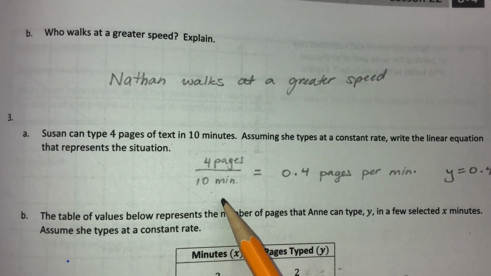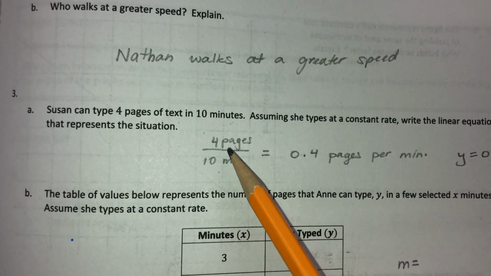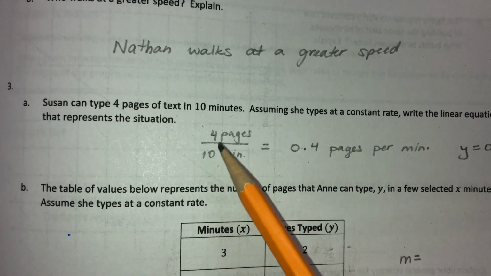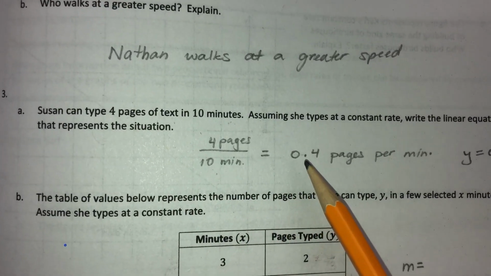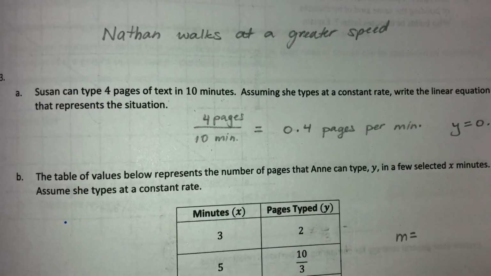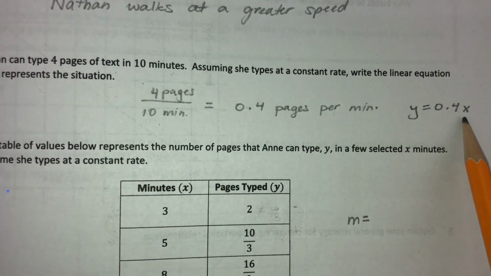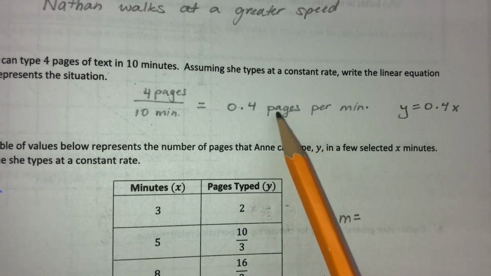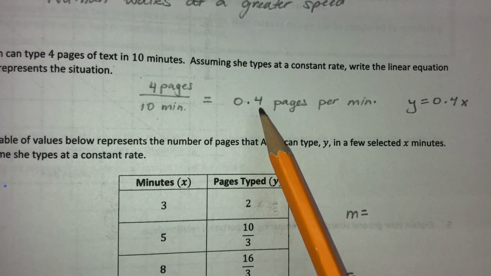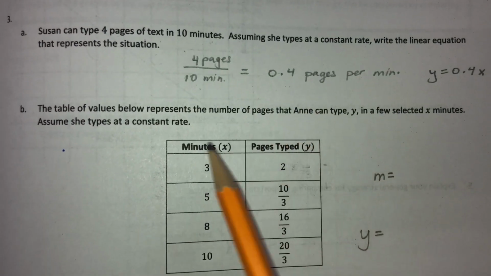There's one way to write a rate. Otherwise, we can change that to a decimal. We could leave it as a fraction too, but let's change it to a decimal. So 4 divided by 10, or 4/10, is 0.4 pages per minute. So the equation for Susan would be y equals 0.4x, meaning she writes a little bit less than half a page every minute, because half would be 0.5.